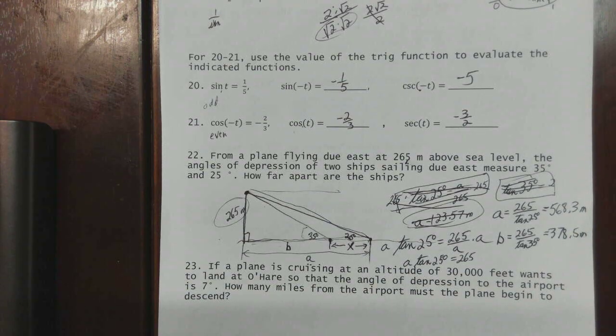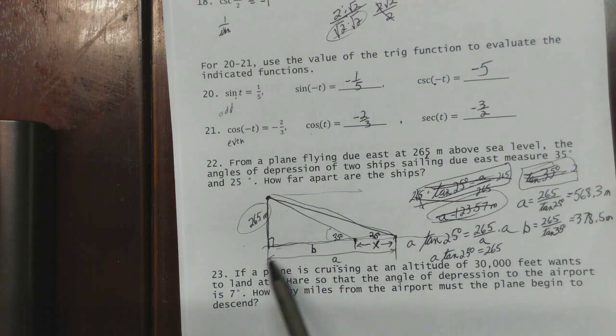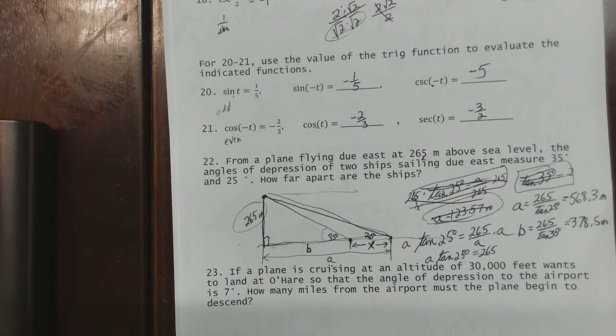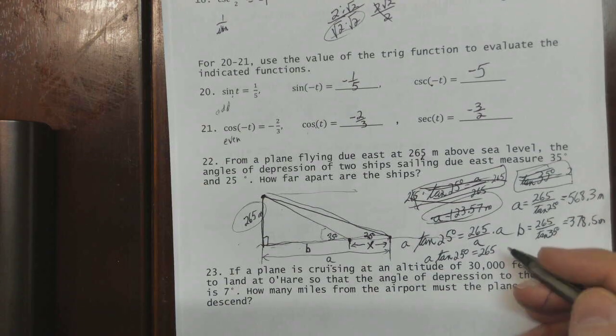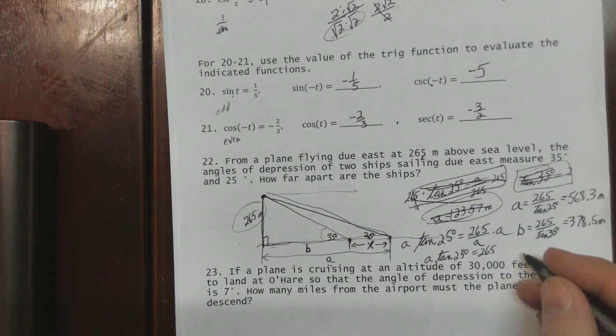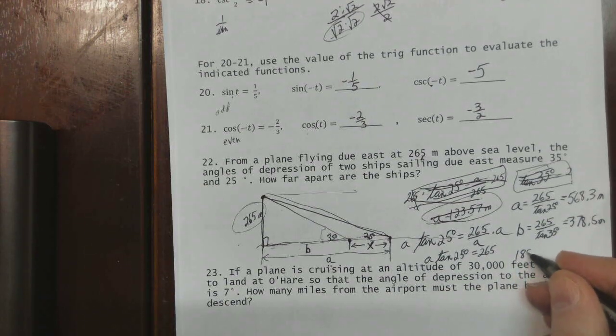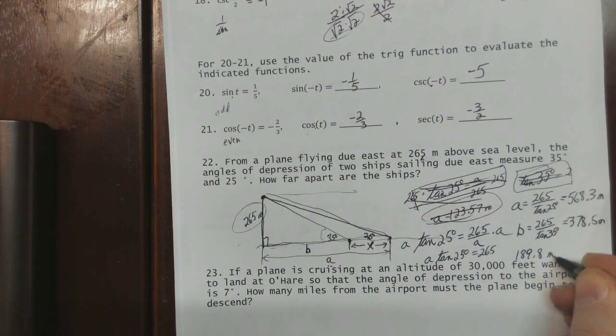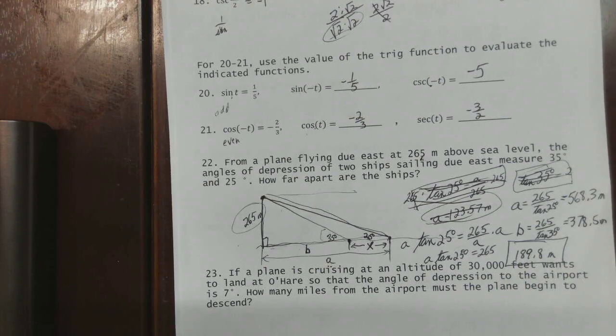And then I'm going to take 568.3 meters, which is this, A minus B. That'll leave me with X, which is that distance. 568.3 minus 378.5. And when I do that, I get 189.8 meters is the distance between the two.